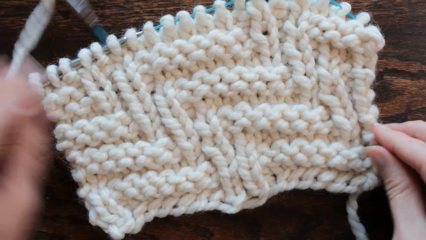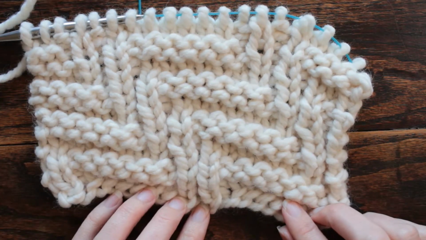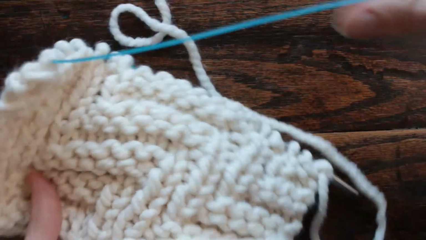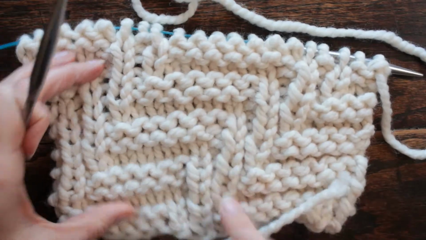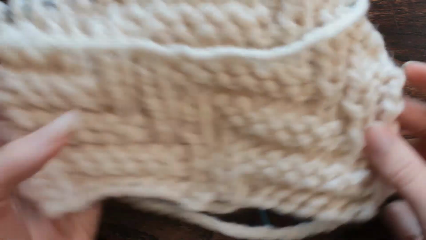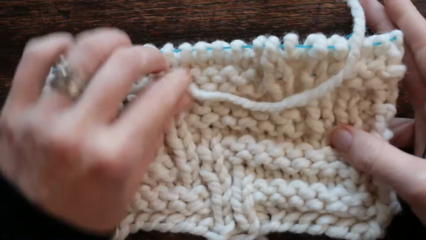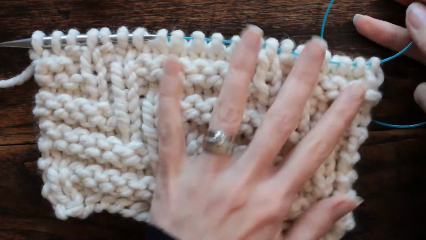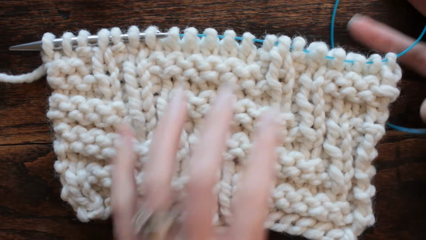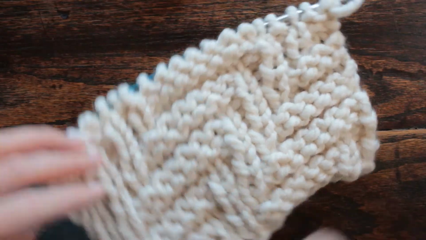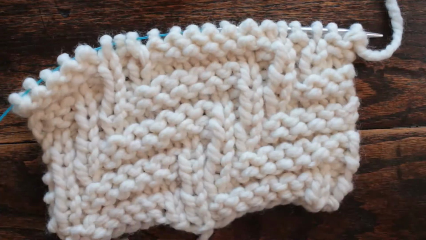However, I kind of like this side better, even though it is the same. I don't know why. I just like it better. But that's just me. So this is the back side. It is reversible, so I'm not sure that there's technically a right or a wrong way because they both look the same or similar, just opposites.